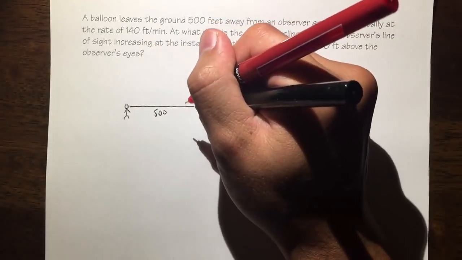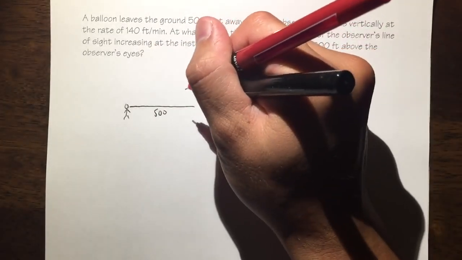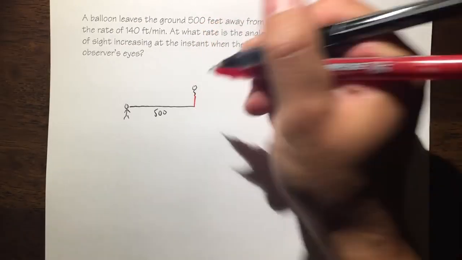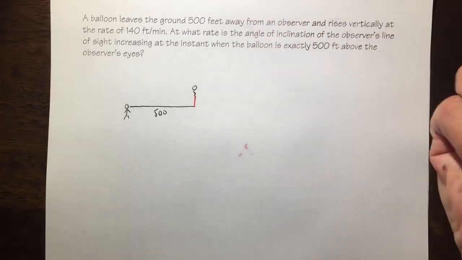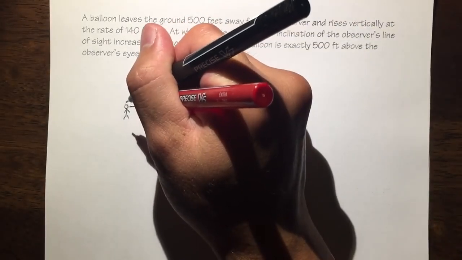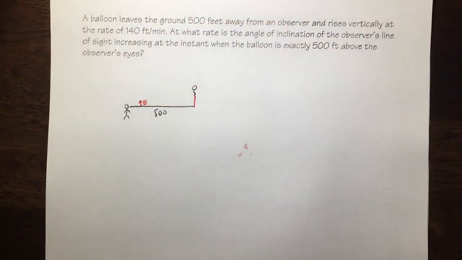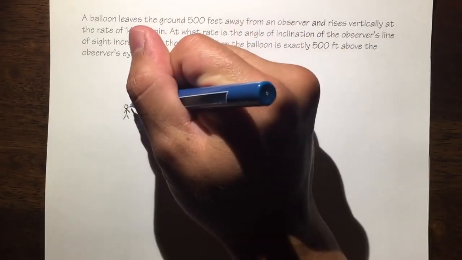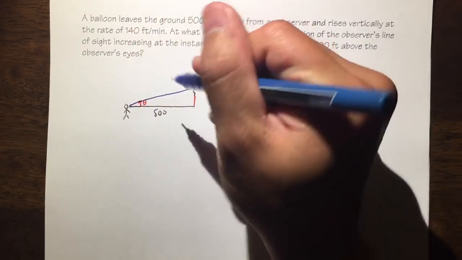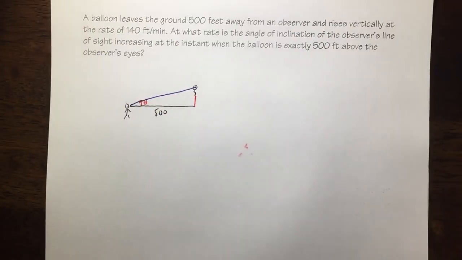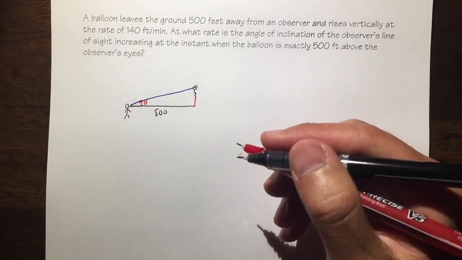And then of course you have the balloon that's going up, so let me first draw the balloon right here, and I will label this part as the part that the balloon is going up. We also want to keep track of the angle, so I'll call this angle theta. Of course, from the eye directly to the balloon is the line of sight. Okay, so this is pretty much the picture.